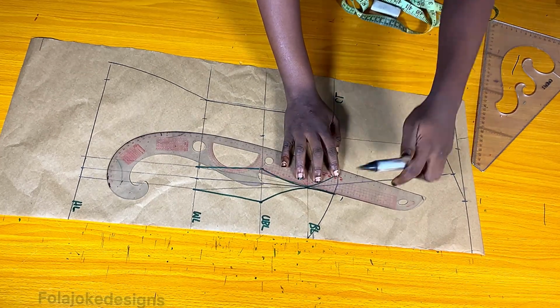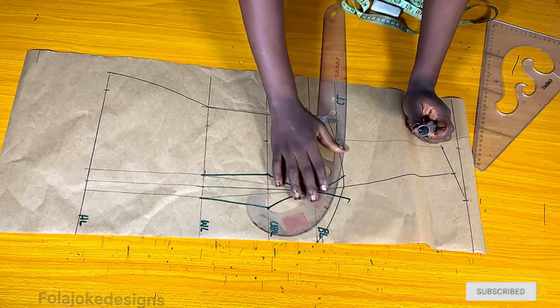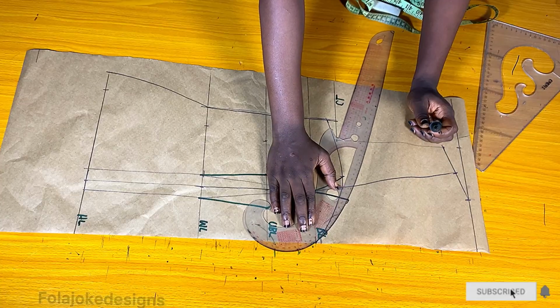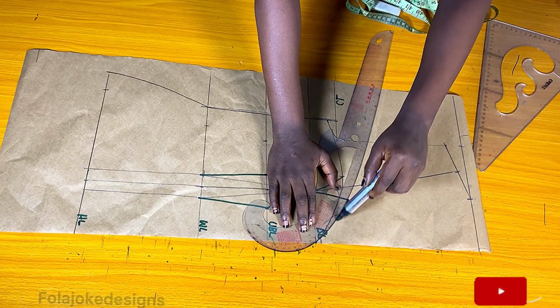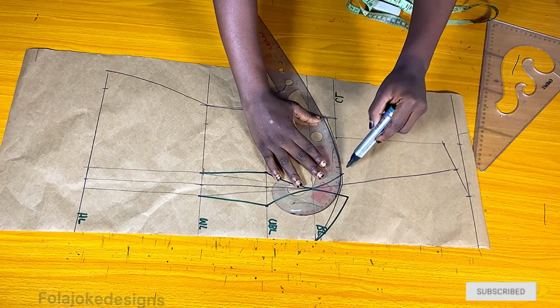You can say that the side front is a little bit longer than the central front by half an inch, which I added, and connecting it back to the neck depth.